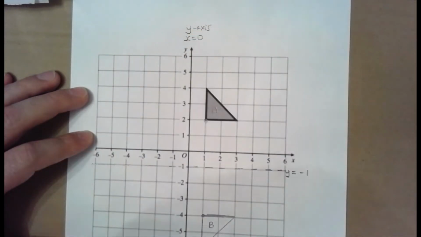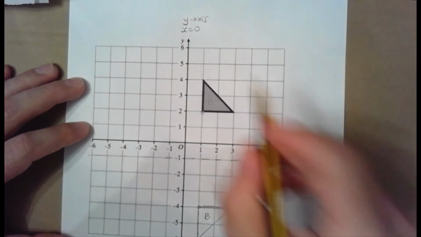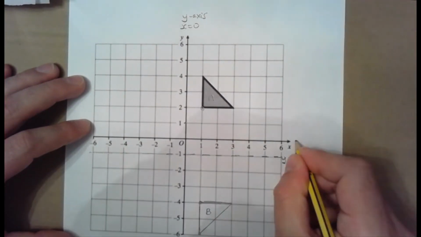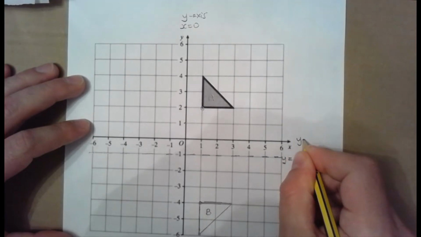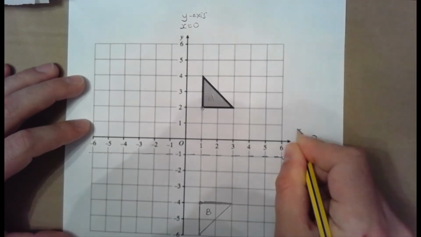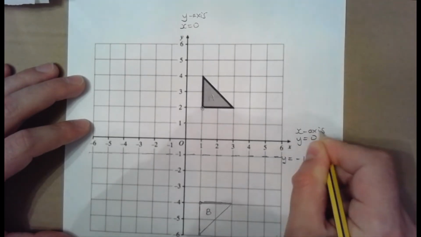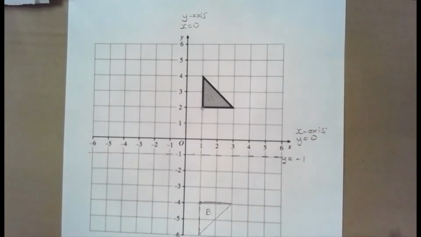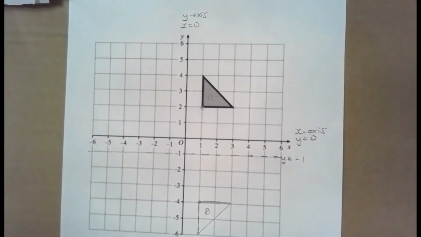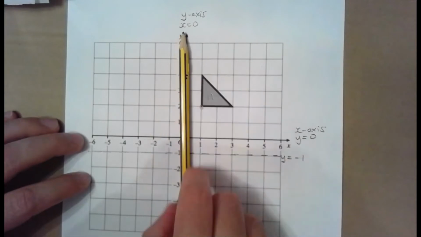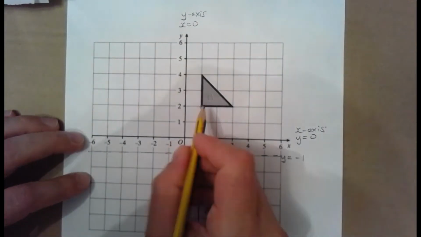Be aware that the x-axis is likewise called y equals 0. We've been asked to reflect it in the line x equals 0, which is already drawn, so we're going to reflect the triangle over this.